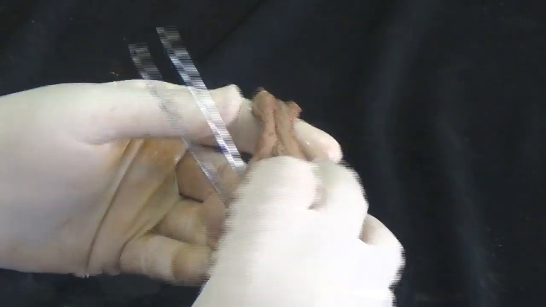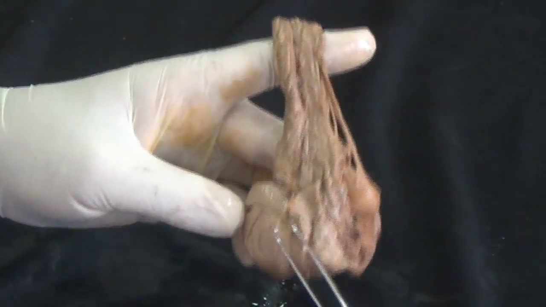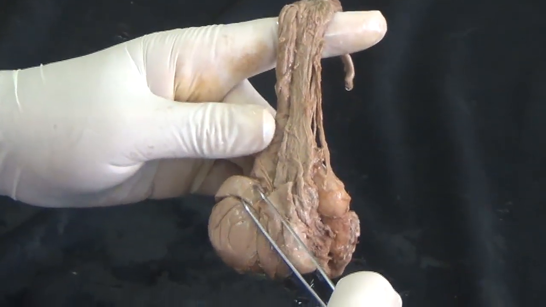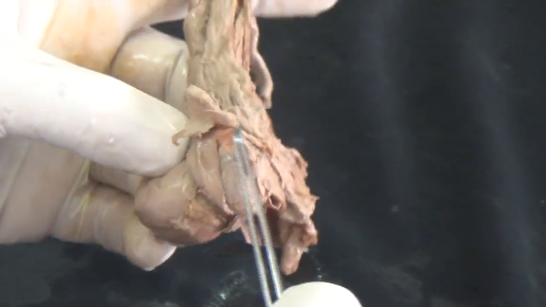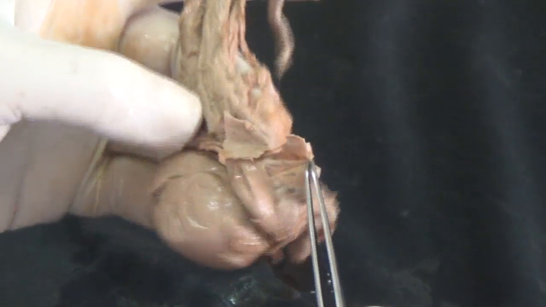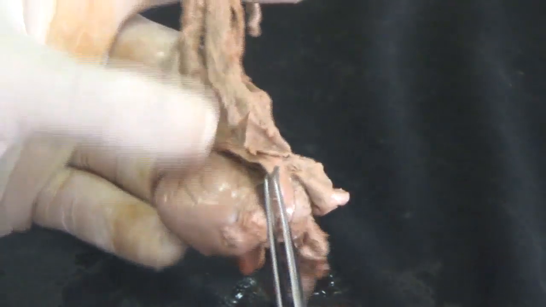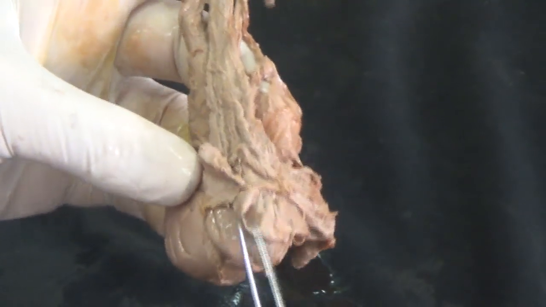This is the testis. This is the left testis, left epididymis, sinus, and this membrane. Any membrane you hold here, this is the tunica vaginalis directly, no argument. Tunica vaginalis. This is the spermatic cord.